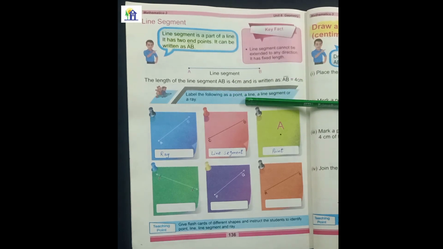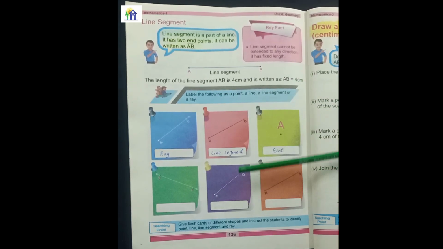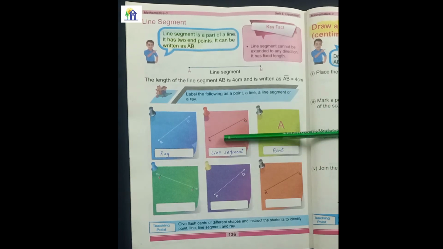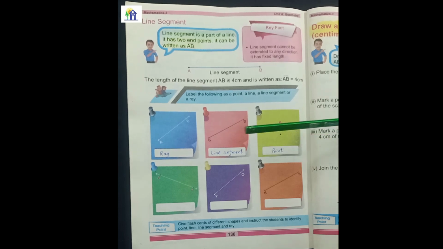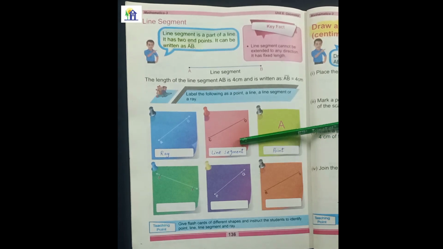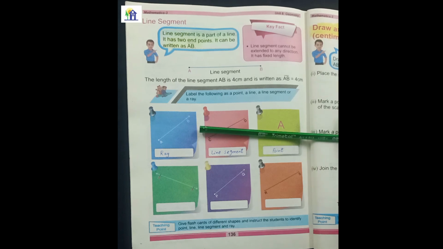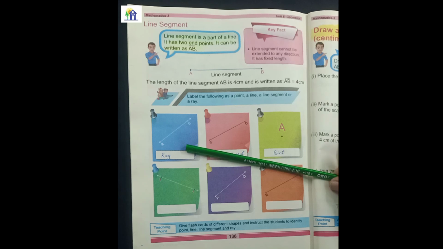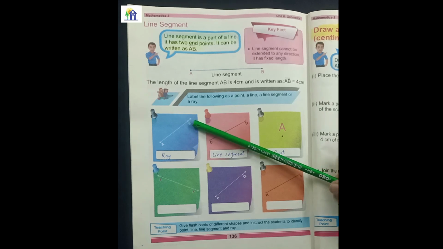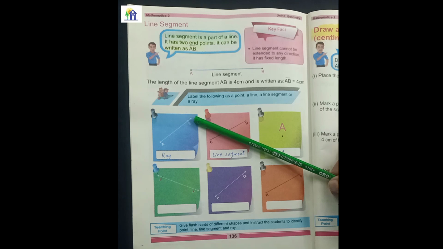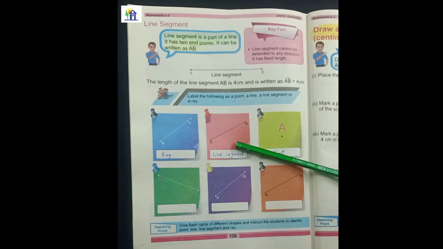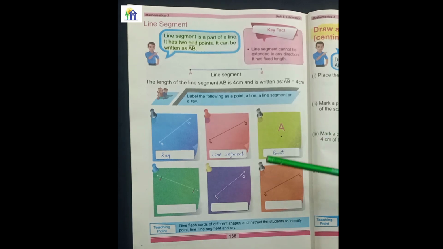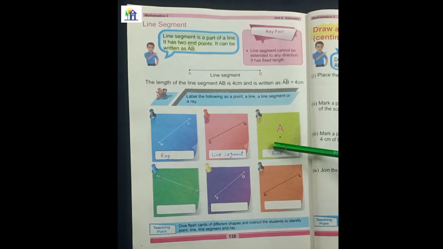Label the following as point, line, line segment or ray. Here we saw some examples of lines. We can write on line, line segment, point as shown. Student, it has one endpoint and it can be extended in the other direction. It is an example of a ray. It has two endpoints. It is an example of a line segment and this is a point. You can solve this activity like this with the help of a tutor.